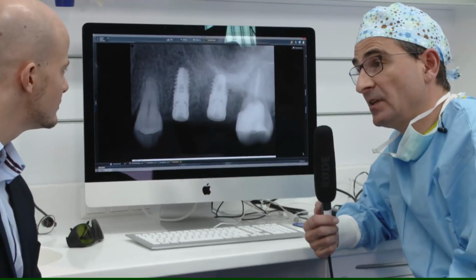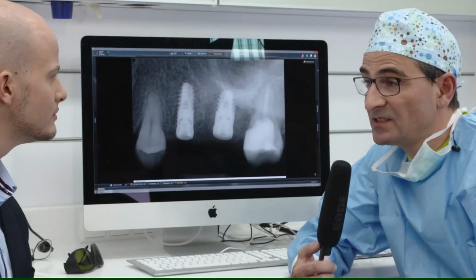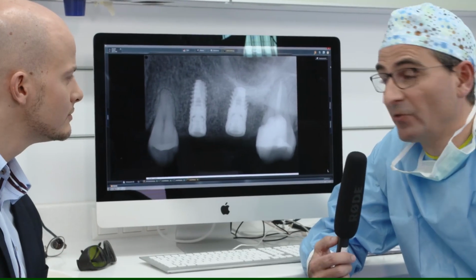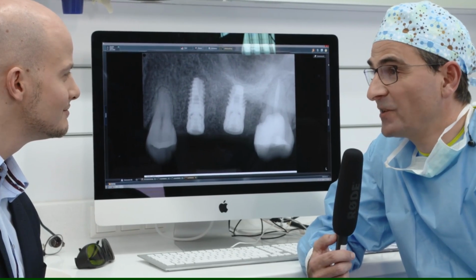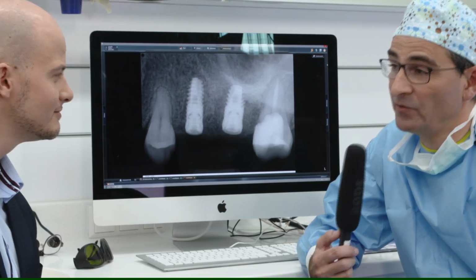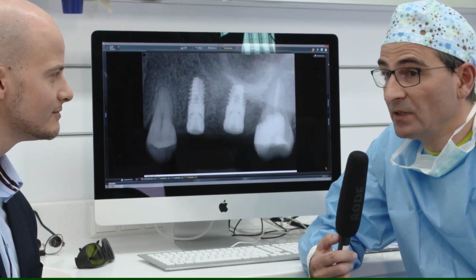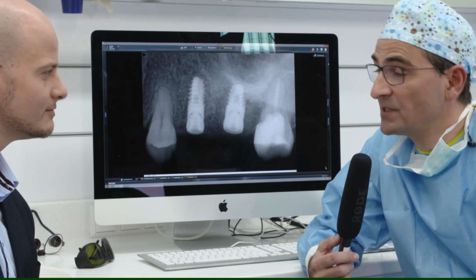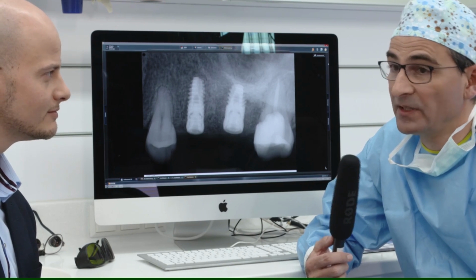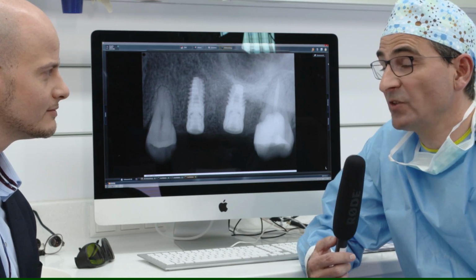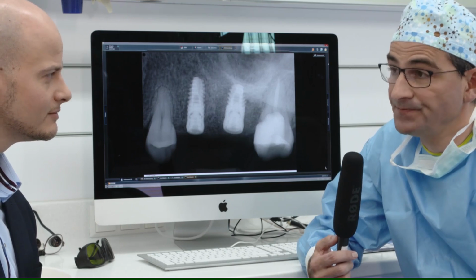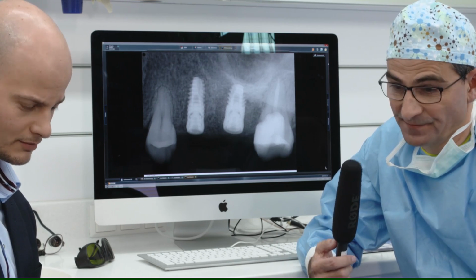We wait another 4 months. It's not so much time. If you see, she's only 34 years old. 3 or 4 months are nothing. And then we go on with a digital workflow. That means we open this and then we make our scan with the CEREC system, with the scan post and all, and then we make a screw-retained crown in this case.